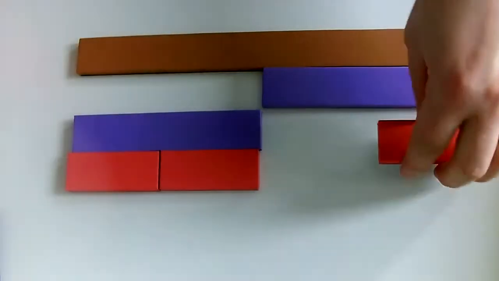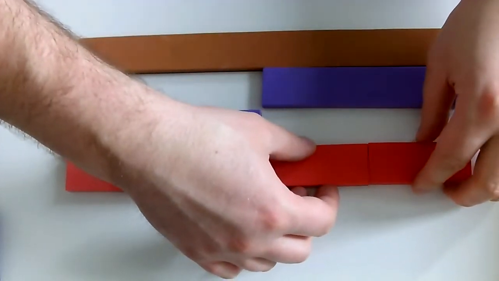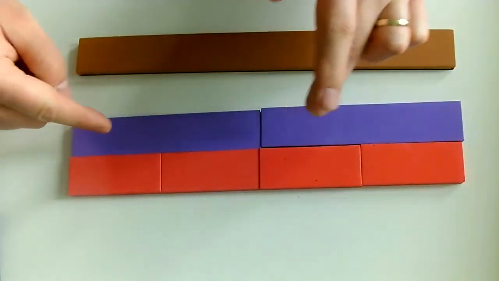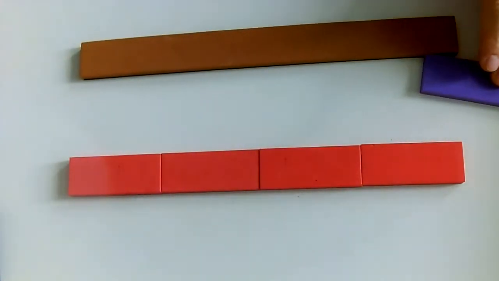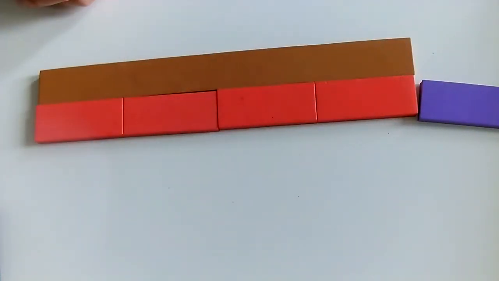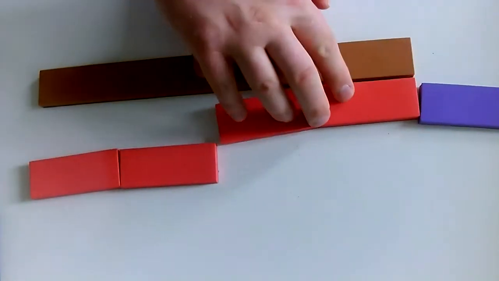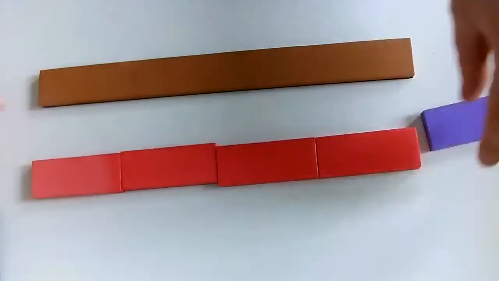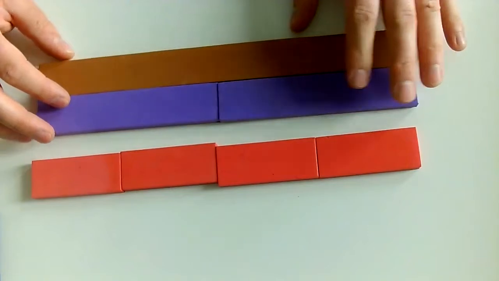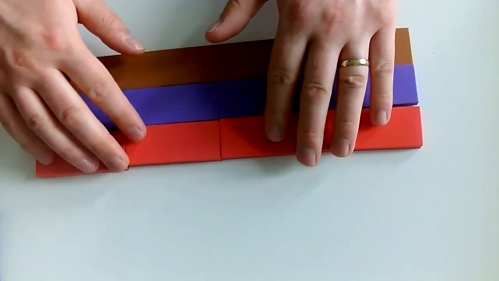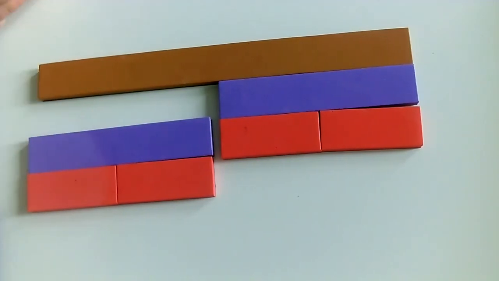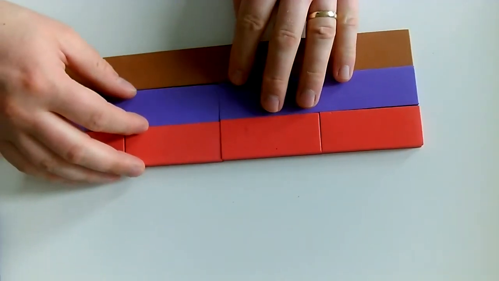And I can put my other 2 quarters over here so that we can now see that 4 quarters are the same as saying 2 halves. 4 quarters are also the same as saying 1 whole. So you can see how equivalent fractions are now beginning to take shape and work. So we've got our 1 whole, we've got our 2 halves that make up a whole, we've got our 4 quarters that make up a whole, but we also have 2 quarters that make up 1/2.